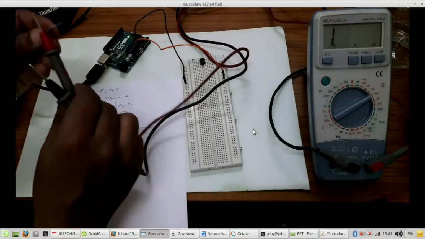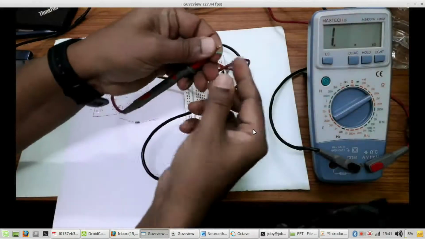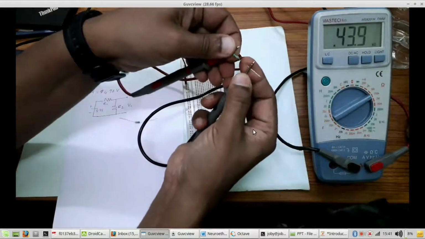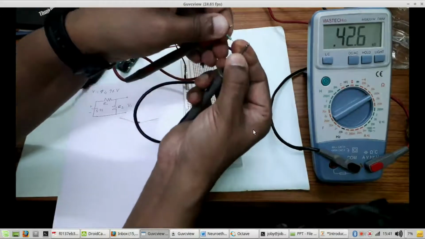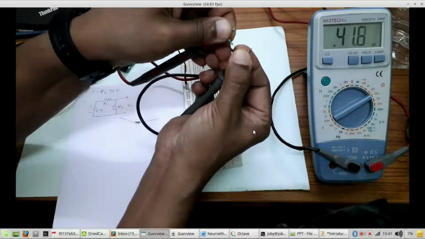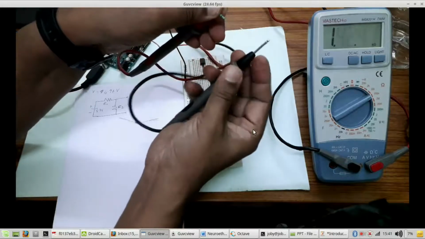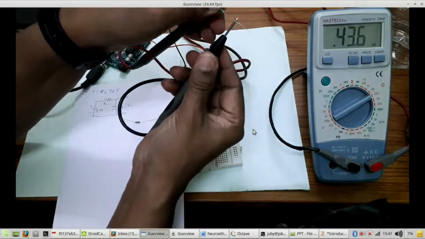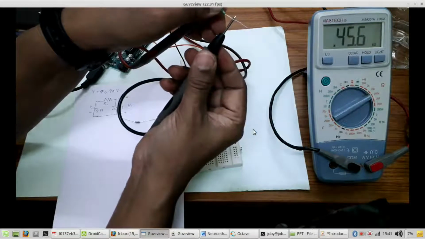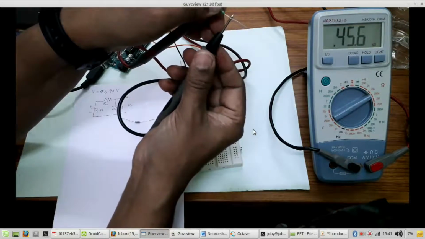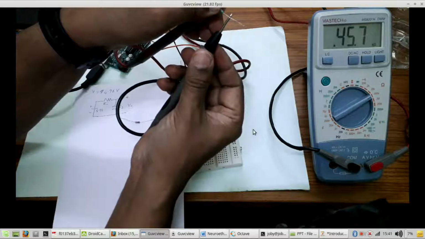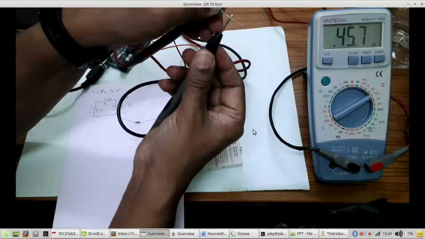Here is the measurement of one of these resistances, and it is showing 441, and you can see if I hold tighter it is changing. So I would leave one of my hands from the probe and then touch here. Okay, now it's reading 45.7 kilo ohm.